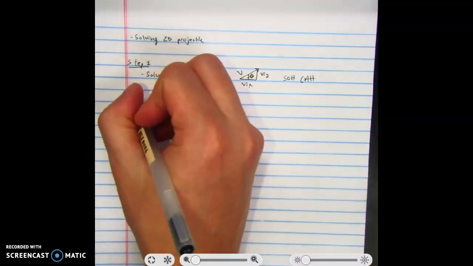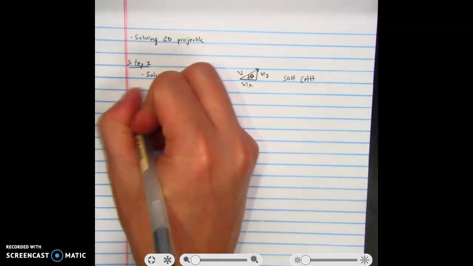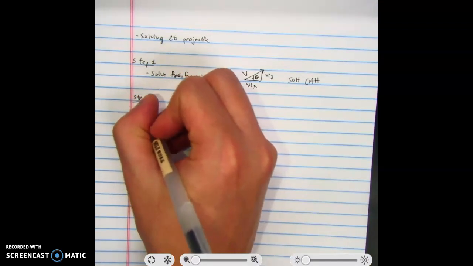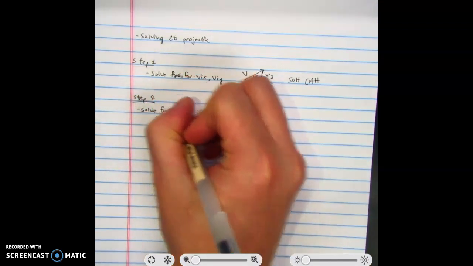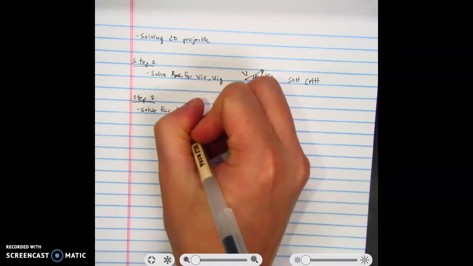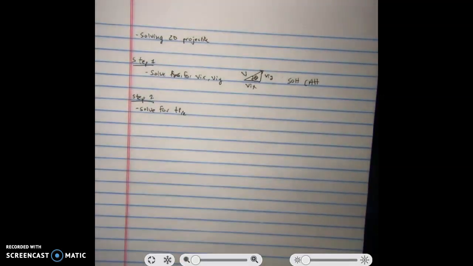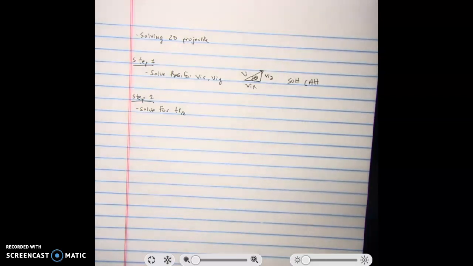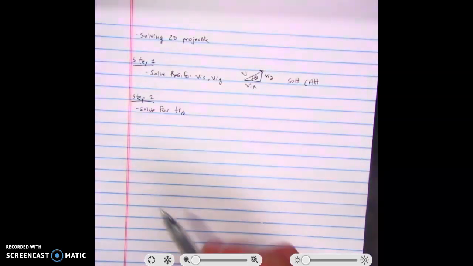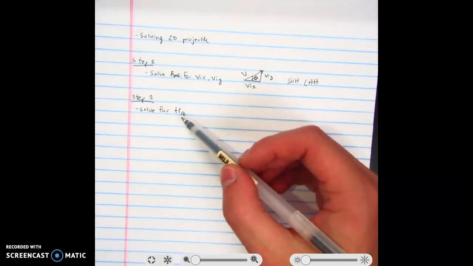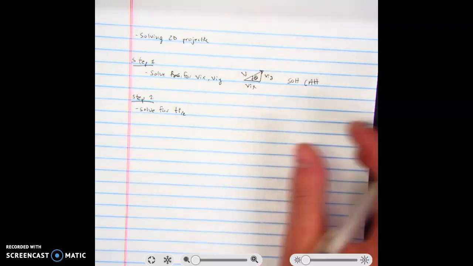Step 2. Solve for T1 half. Okay. Solve for your half flight time. Sorry, lights turned off. Okay. So the reason why we want to solve for T1 half is because that lets us know exactly how high or the time it took this object to reach its maximum height, and then we can go from there.